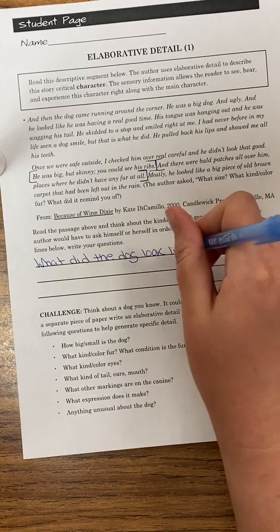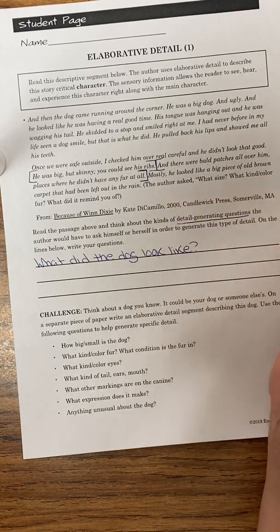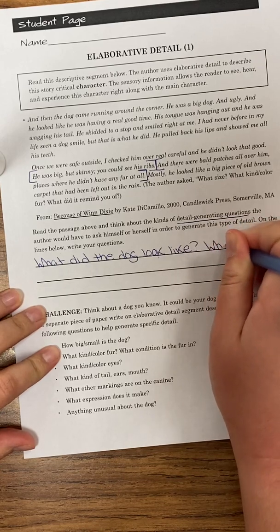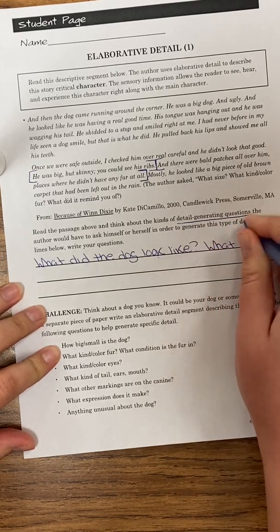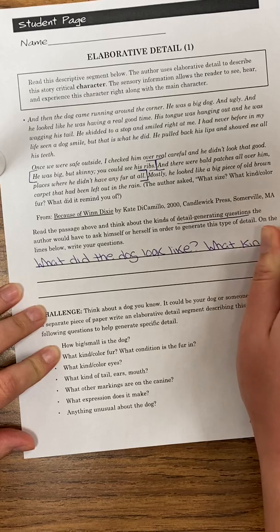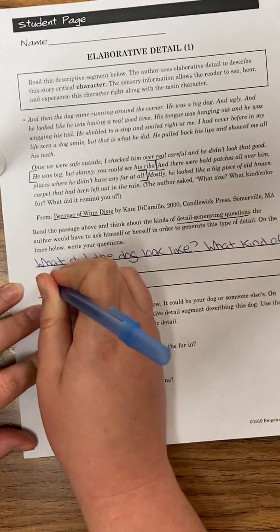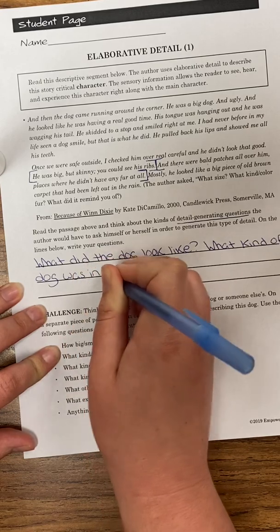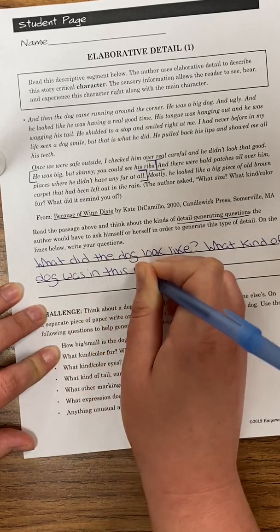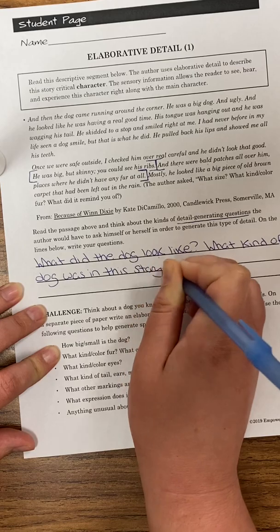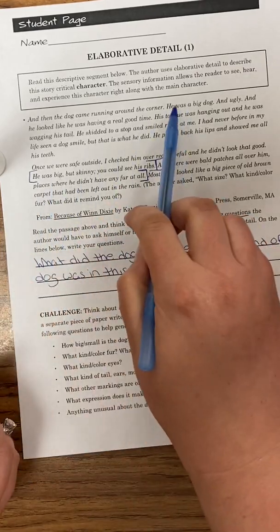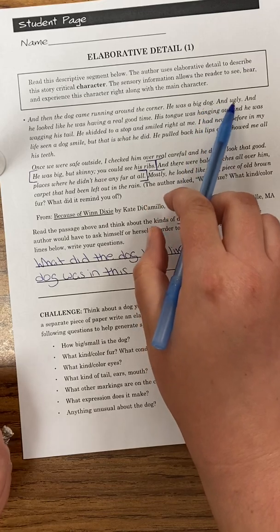which kind of goes with this. What kind of dog was in this story? So what kind of dog? Well, we know he is a big dog, but kind of ugly.